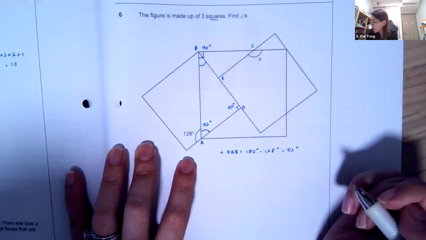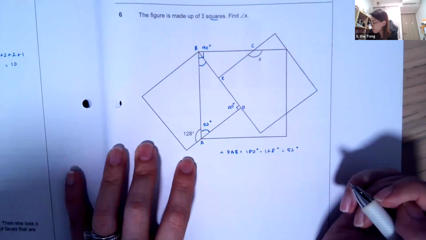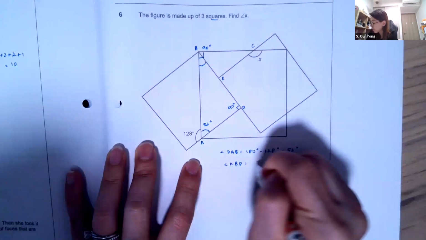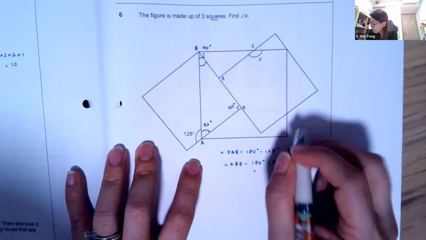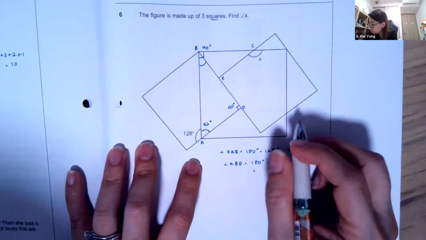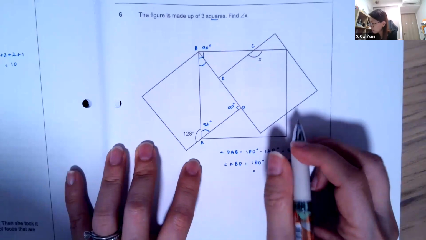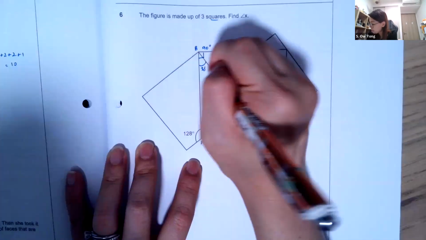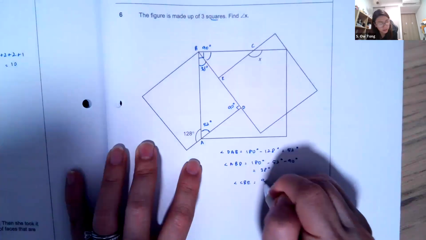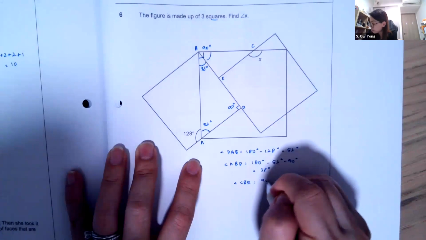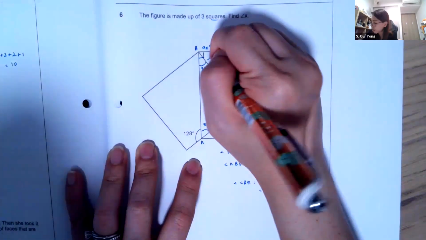So I am going to find angle ABD, which is 180 minus 52 minus 90. You will get 38. You're quite happy because once you have this 38, you can find this. Angle CBE equals 90 minus 38. You will get 52. Very close already to X.